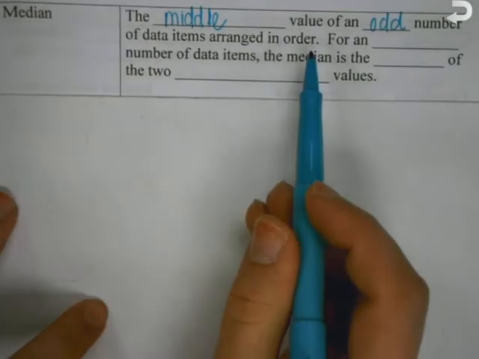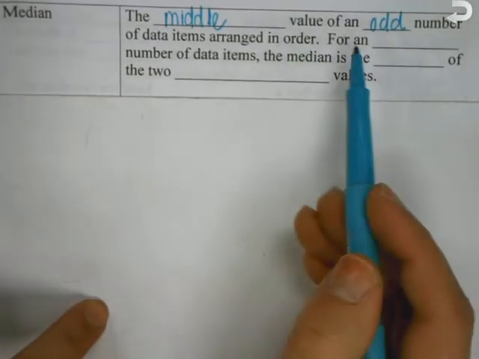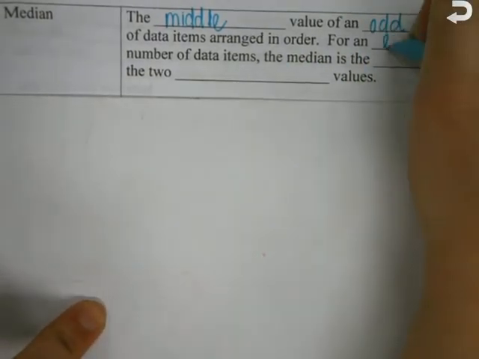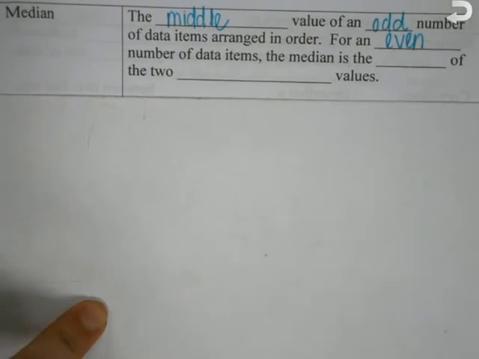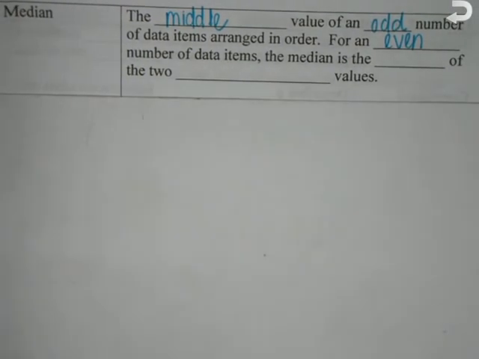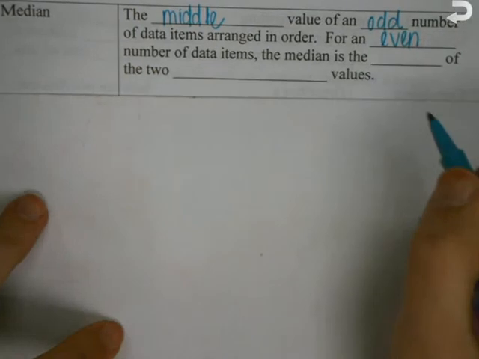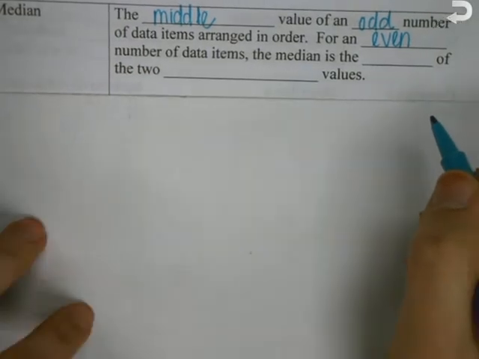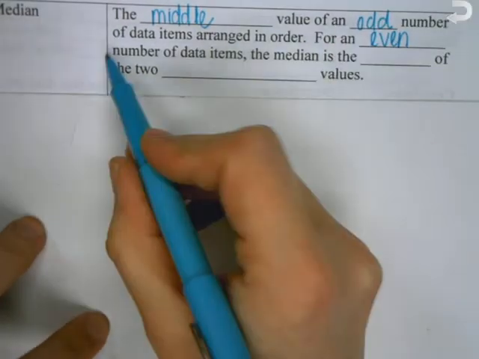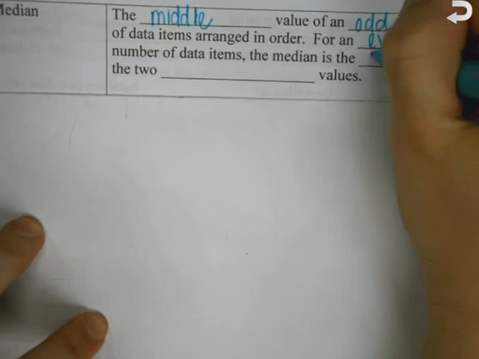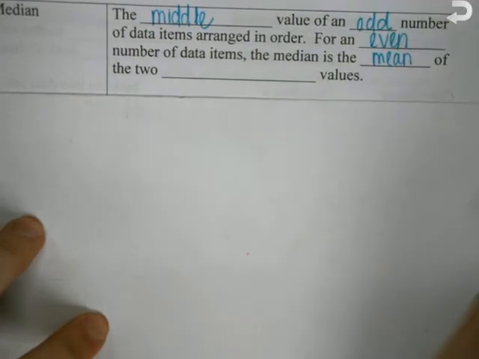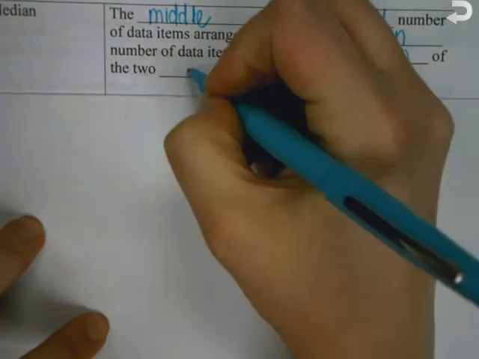Do you guys remember? We take the 2 middle, add them up, and then we divide by 2. Good. So for an even number of data items, the median is the mean of the 2 middle values. So we take the mean of the 2 middle values when we have an even number, which means there's no exact middle.